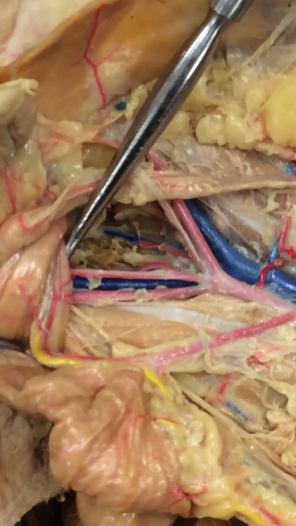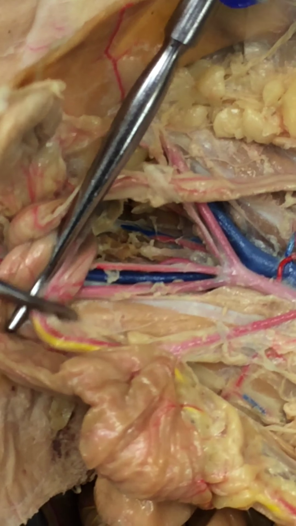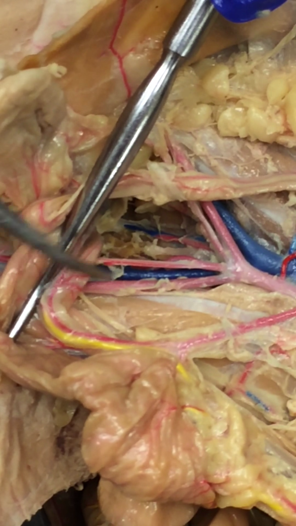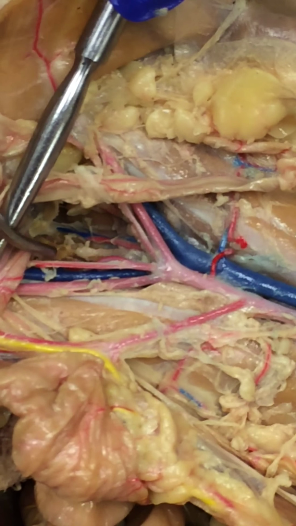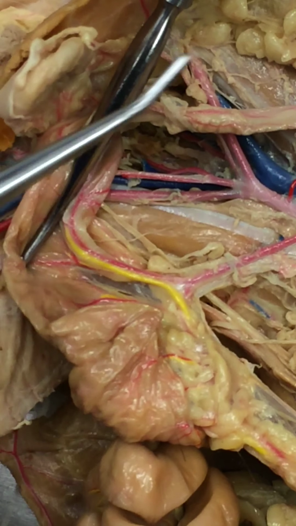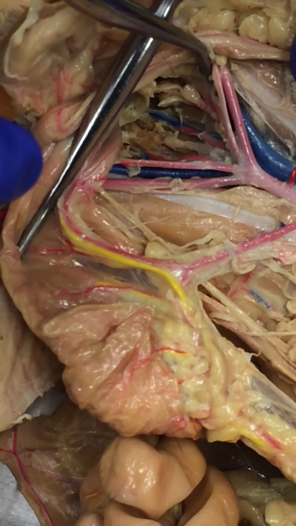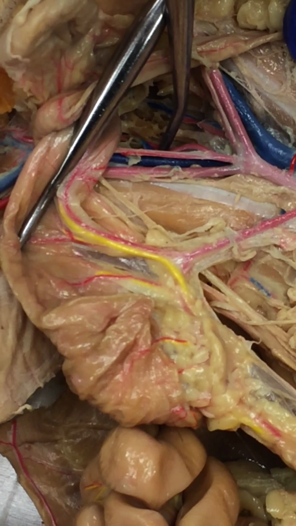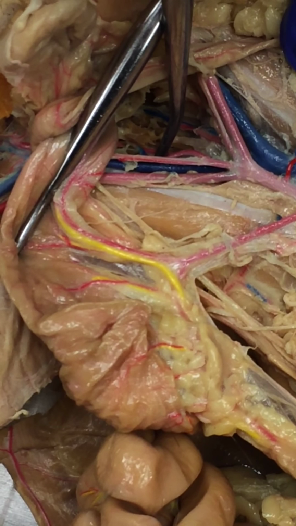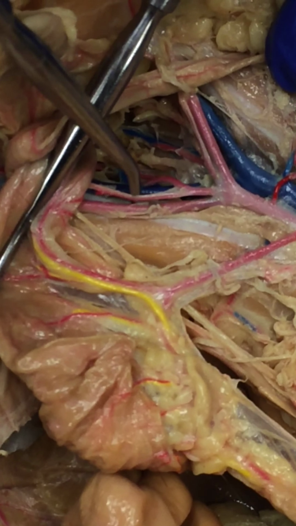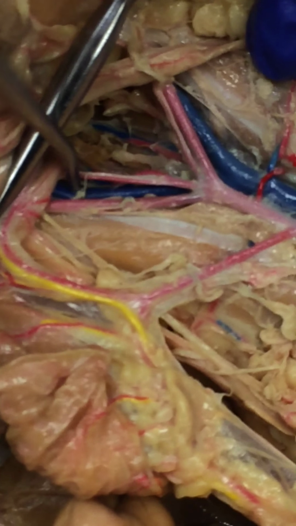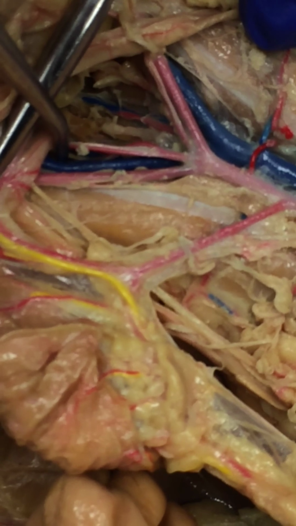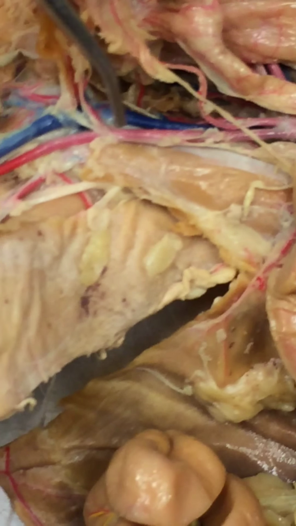Then when you get up to here, you can see there's the inferior mesenteric. So if I had to do that, you could see this right here, which is the internal iliac vein. Right at that split, this now becomes the external iliac vein right here, and I can even put this like that.